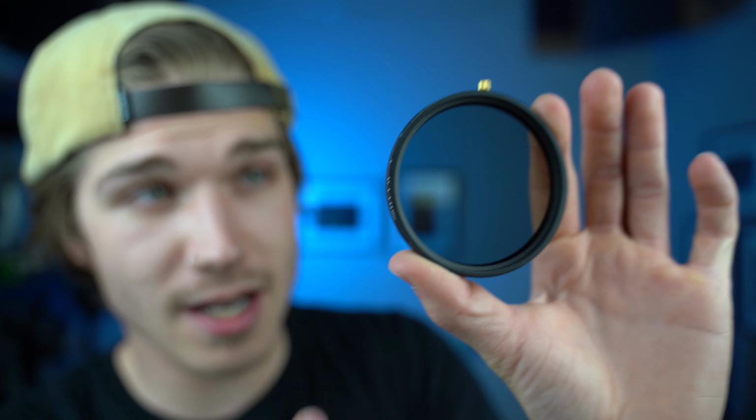Alright guys, today we are talking about one item and one item only, and it's an ND filter. For those of you who don't know what an ND filter does, let me demonstrate with the best way that I can think of. ND filter stands for neutral density filter, and what this does is basically, if you can't see through there, cuts out light. So if you're shooting photos or video and you need to cut out just a little bit more light without changing your settings, this is going to be what you want to use.